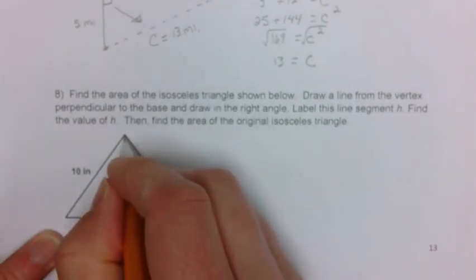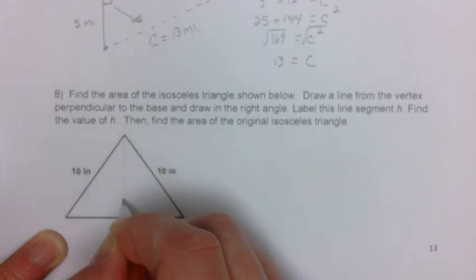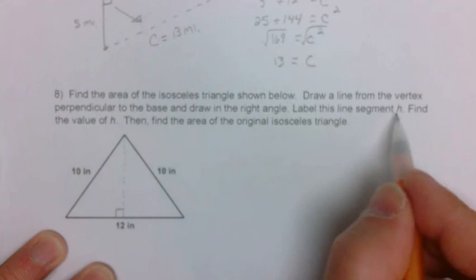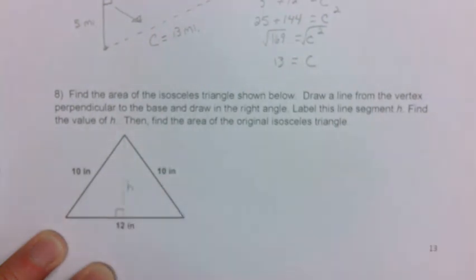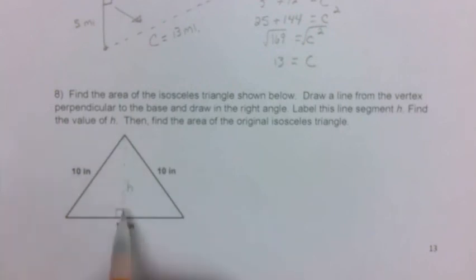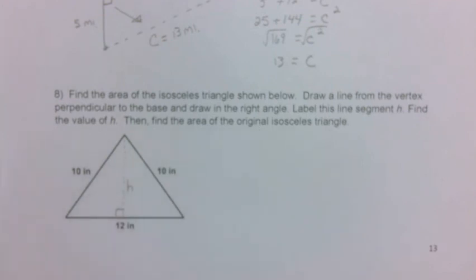So this is the vertex. I'm going to draw straight down, perpendicular, which means I'm going to meet at a right angle. And I'm going to label this segment as H because it's the height. I need to figure out what the height is of this isosceles triangle before I can figure out the area of the isosceles triangle. So let's see if we can figure out the value of H so that we can then find the area of the isosceles triangle.